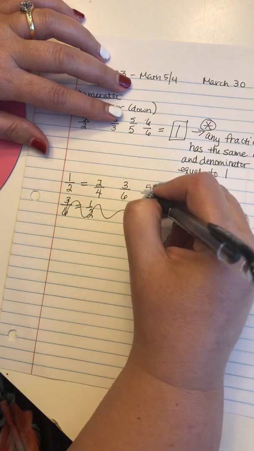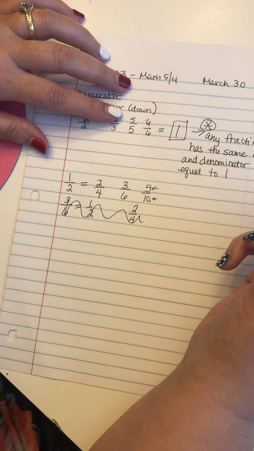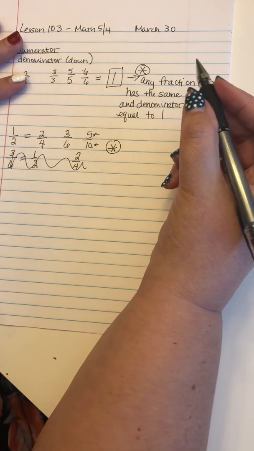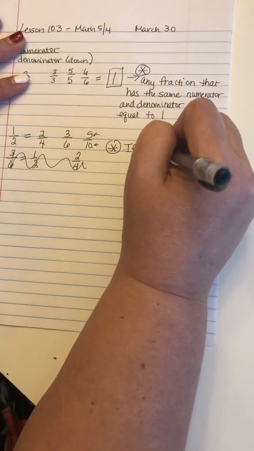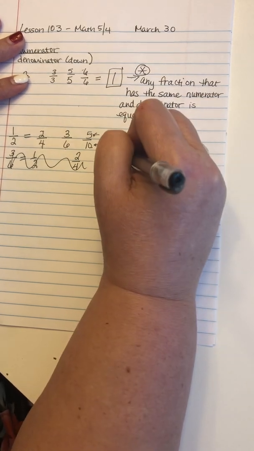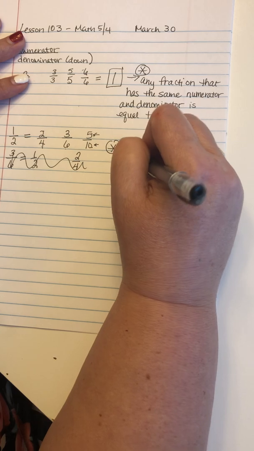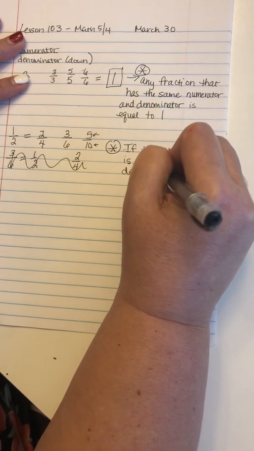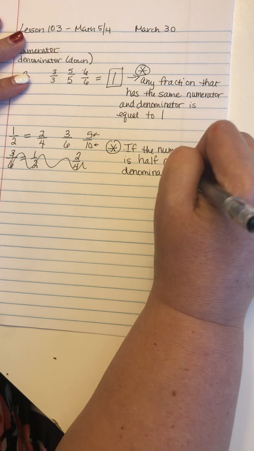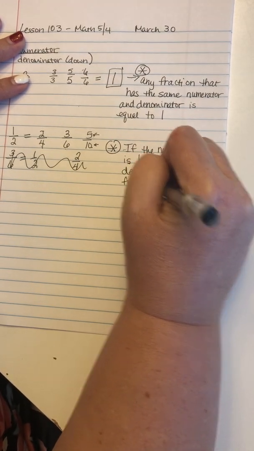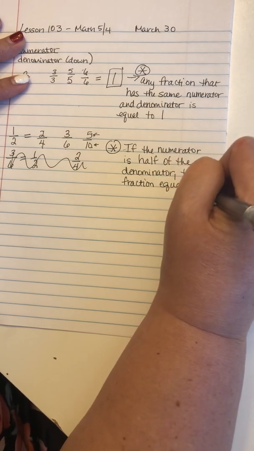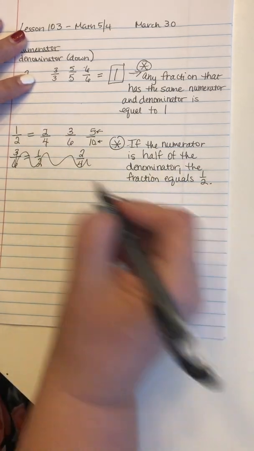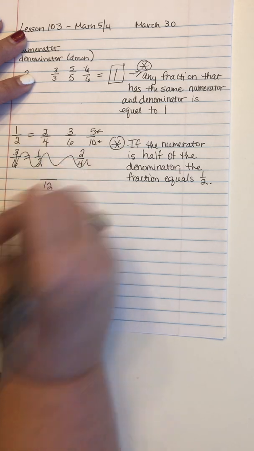So in any of these, they're all equal to 1/2. So another fraction rule is, if the numerator is half of the denominator, the fraction equals 1/2.